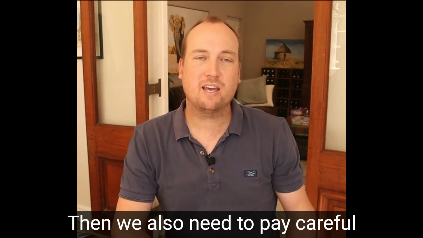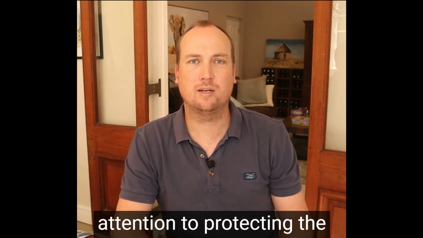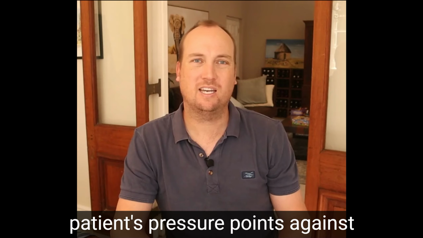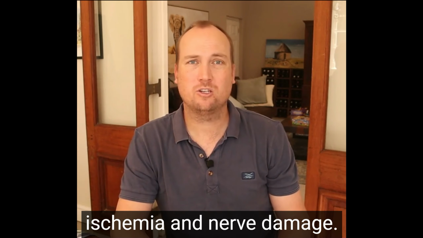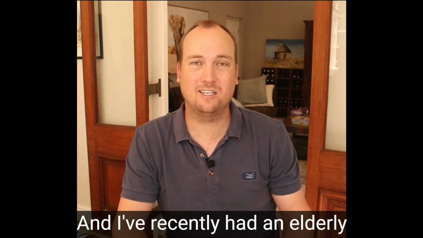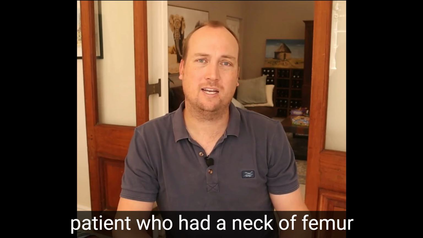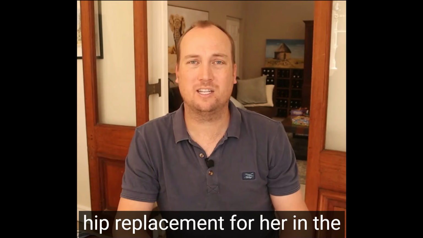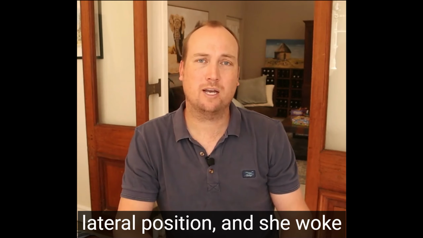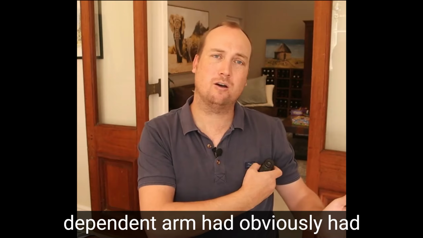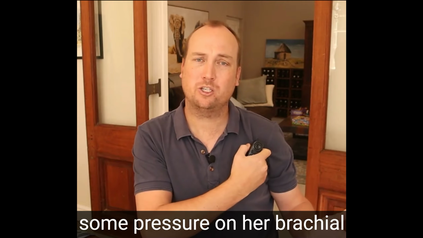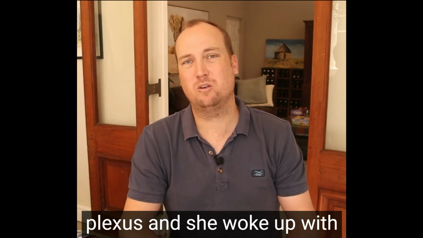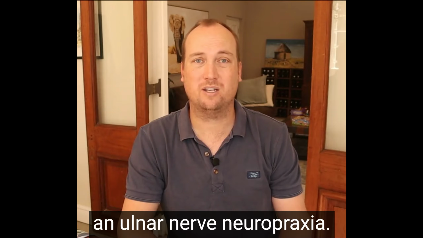Then we also need to pay careful attention to protecting the patient's pressure points against ischemia and nerve damage. I've recently had an elderly patient who had a neck of femur fracture, and we did a total hip replacement for her in the lateral position. She woke up from the procedure and her dependent arm had obviously had some pressure on her brachial plexus, and she woke up with an ulnar nerve neuropraxia.